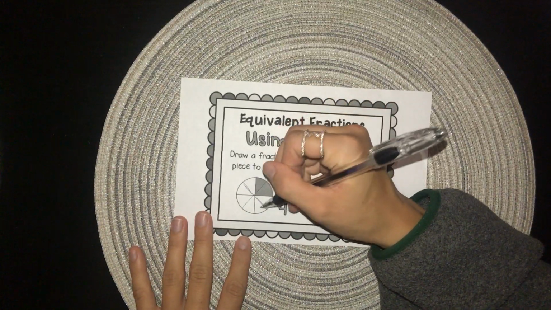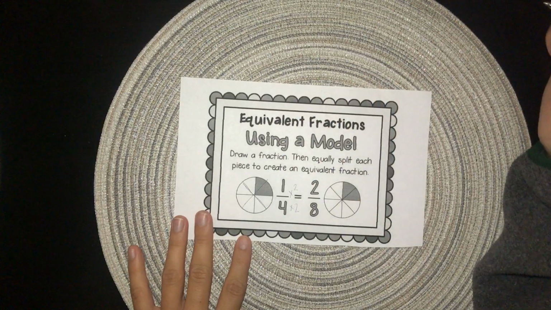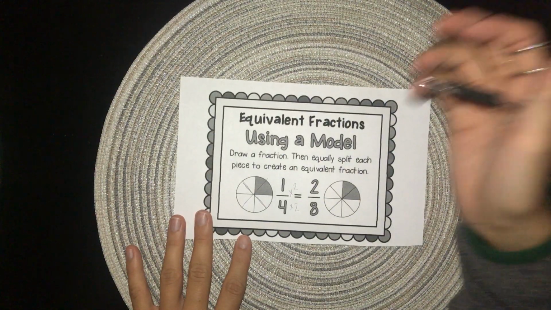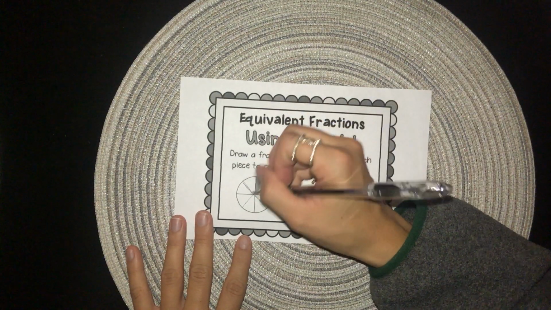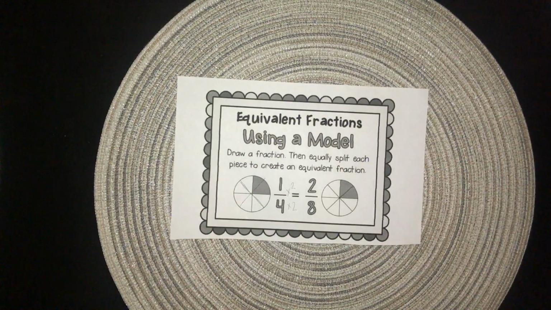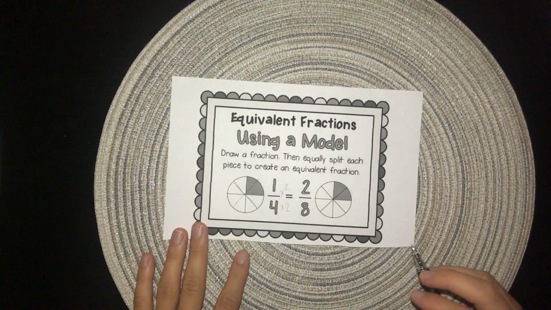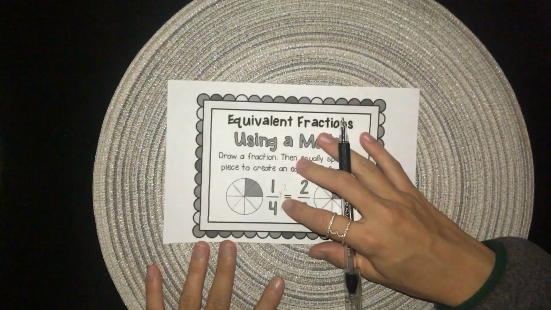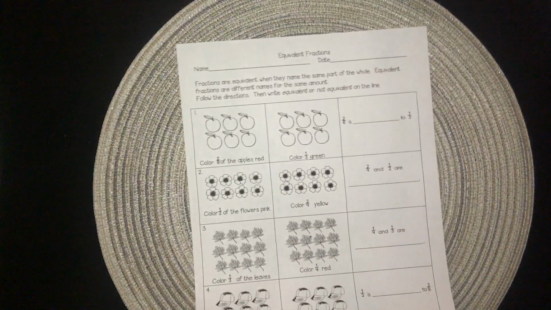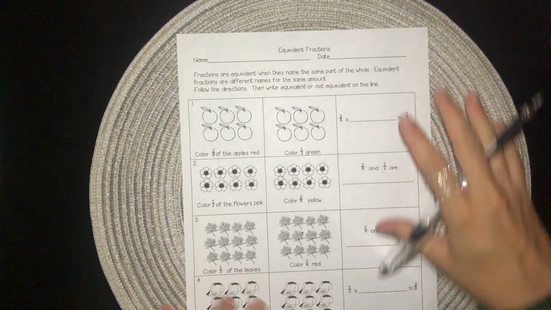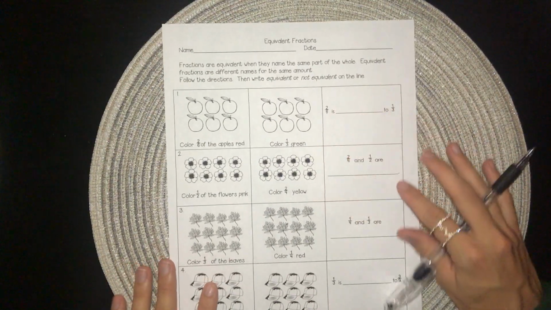So you can see this one was fourths. I cut it right into eighths. You could also then cut it into 16ths. You could cut each of those additional pieces in half again to get another equivalent fraction. But that's one way to do it using a model. So I'm going to do a few worksheets here to show a few other ways that we can see equivalent fractions. Hopefully you can see on the worksheet here.